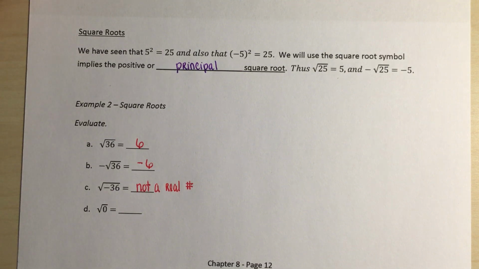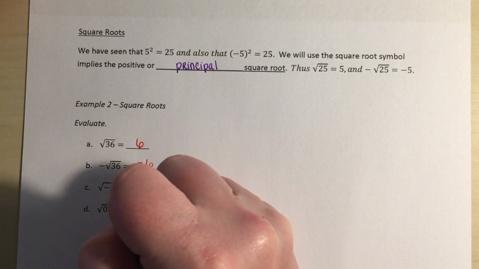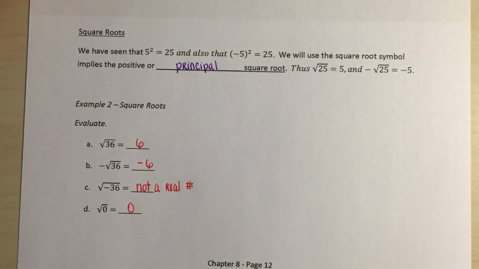Right? And then lastly, if we see a 0 inside there, square root of 0 is always 0 because 0 times 0 is 0. And so we can include that in our evaluation of square roots. So when we're looking at our square roots, pay attention. Do we have a negative sign? Is it outside of our square root or radical symbol, or is it inside our square root radical symbol? And that's going to make a difference in how we answer our questions.